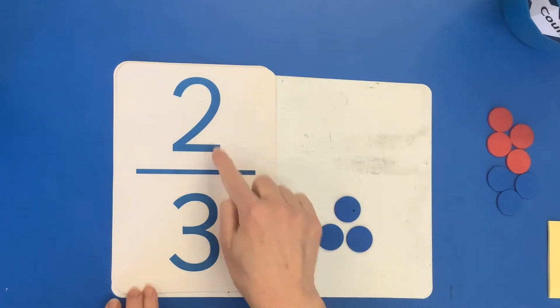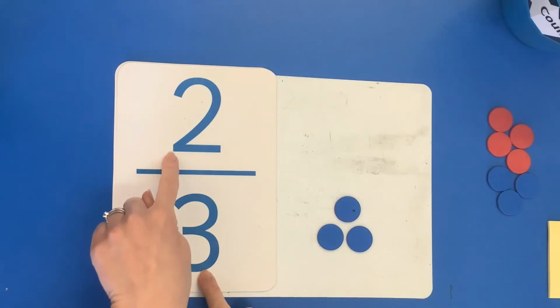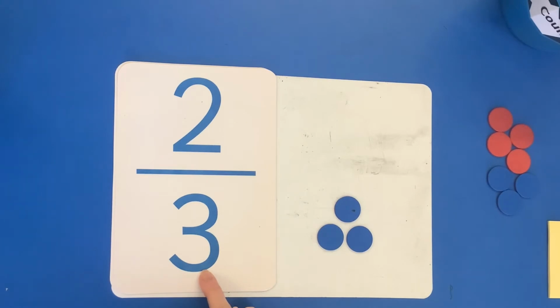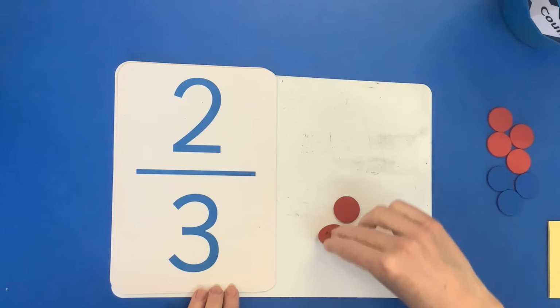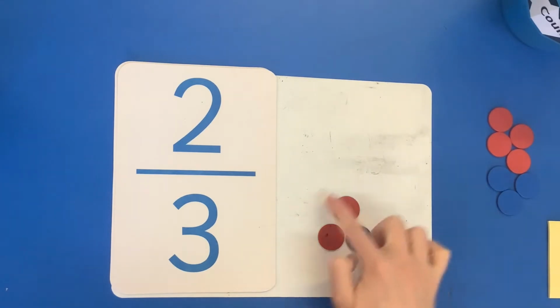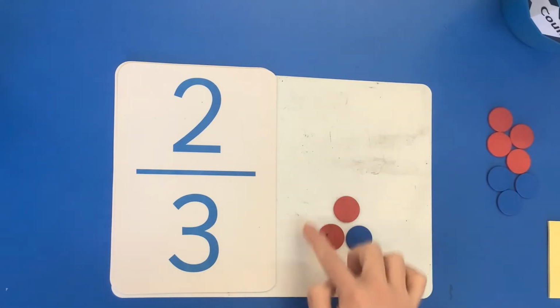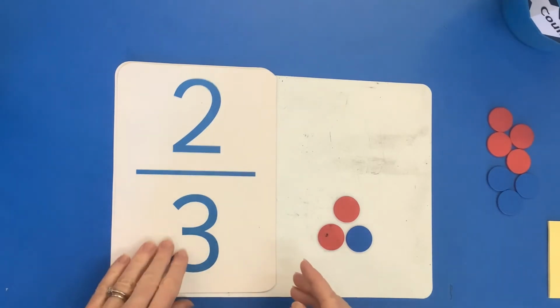This time, 2/3 of my counters should be red. So let's have a little look. Have I got the correct denominator? 1, 2, 3. Yes, I do. But my numerator, the number of counters I'm talking about, should be 2. So let's turn them over. Are 2/3 of my counters red? Yes. 2 out of 3 counters, 2 out of a set of 3 are red. I've got 2/3 red counters.